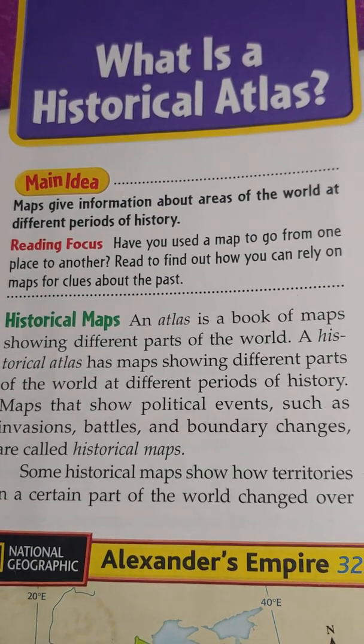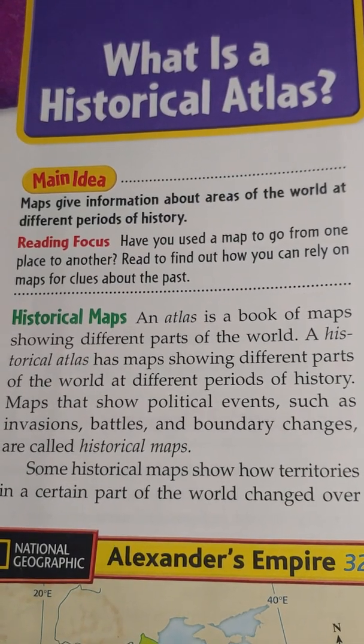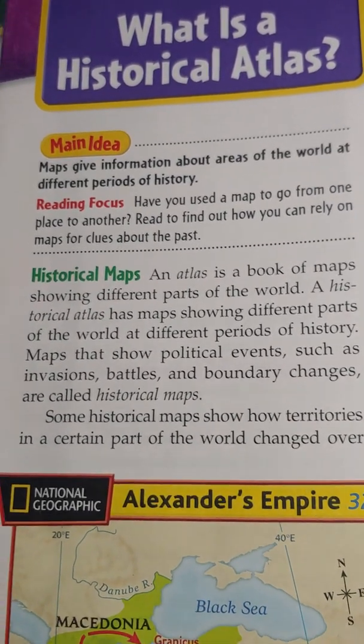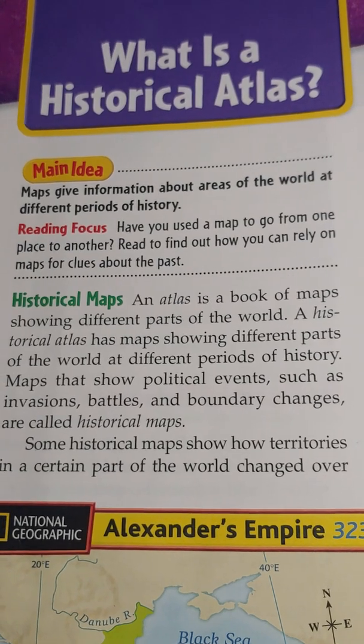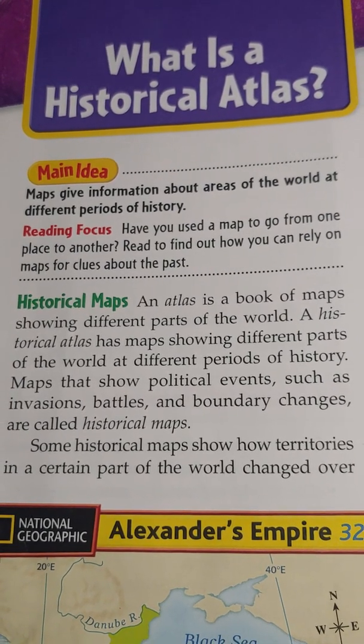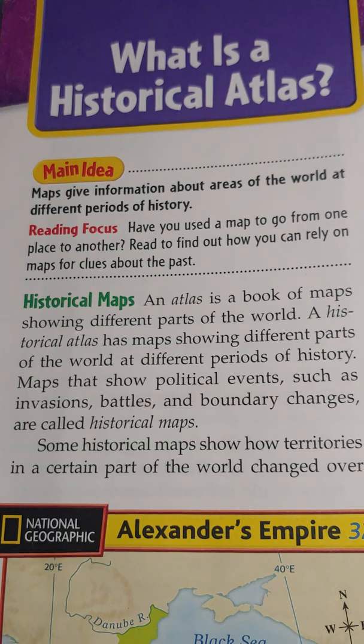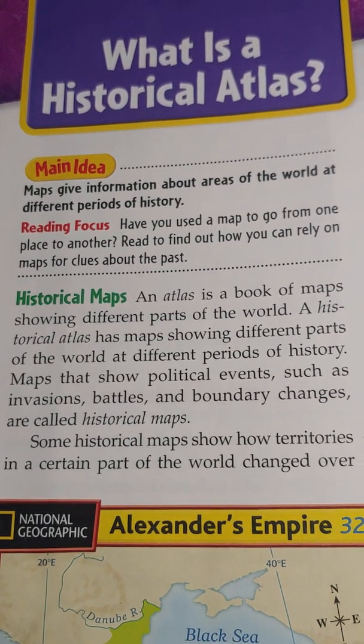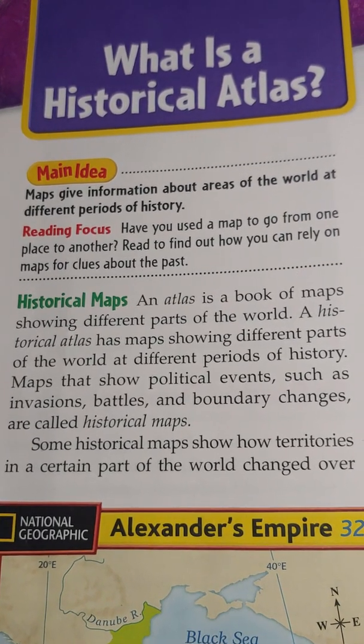Today we're going to focus on what is a historical atlas. Main idea: maps give information about areas of the world at different periods of history. An atlas is a book of maps showing different parts of the world. A historical atlas has maps showing different parts of the world at different periods of history.